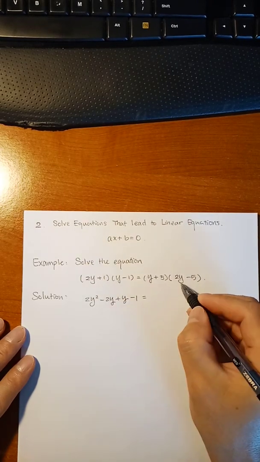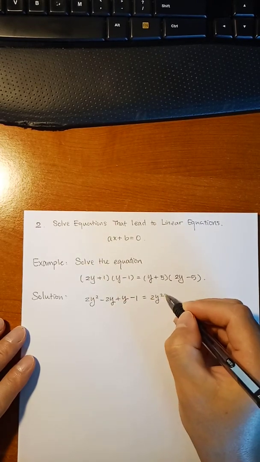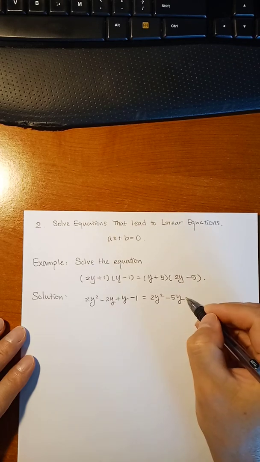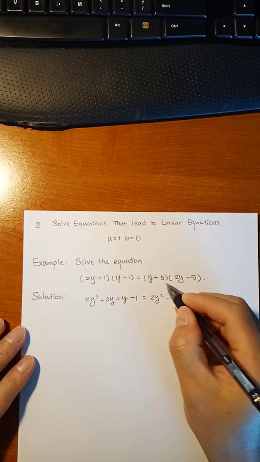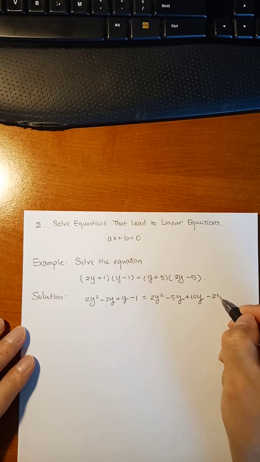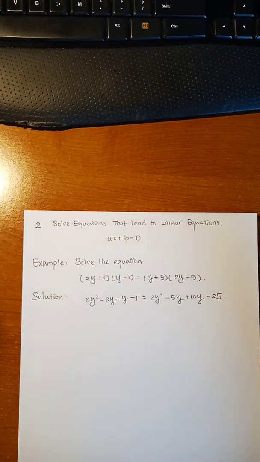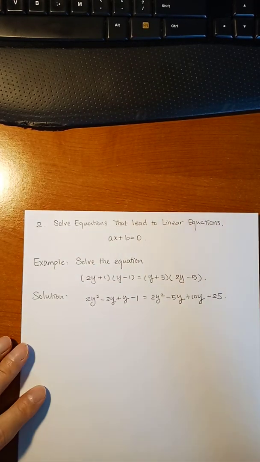Right hand side, y times 2y, 2y squared. y times 5 is minus 5y. 5 times 2y is plus 10y. 5 times 5 is minus 25. See, so first you just do the multiplication. Multiply each part. And then let's see.